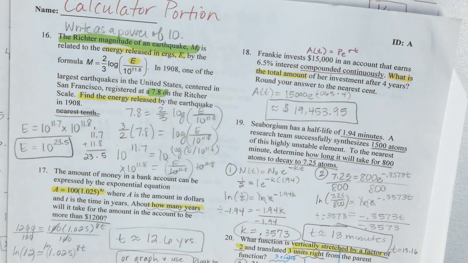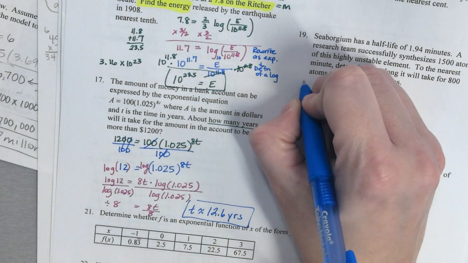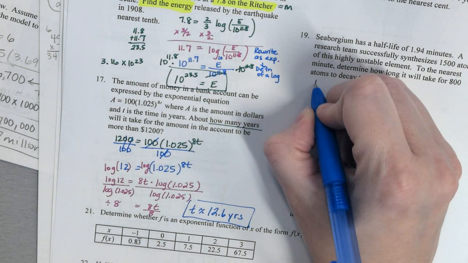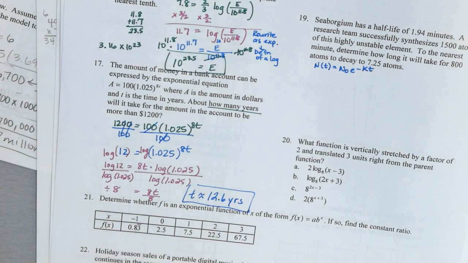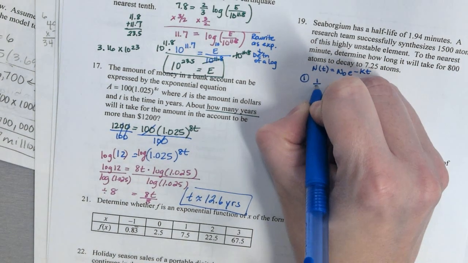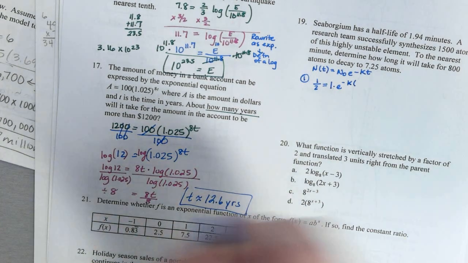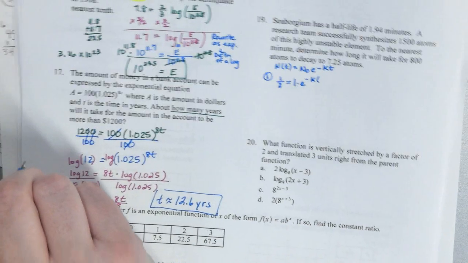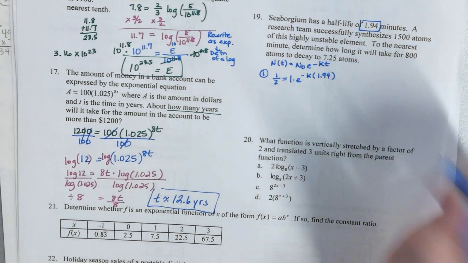All right, and then 19. So this is the half-life. When you're doing the half-life, the first step is always the same. This is what we did the other day. Also, this formula is going to be on your formula sheet. So know that that's going to be for the half-life. When I say the first step is always the same, I mean you're always setting 1/2 equal to 1, and then times e to the negative k. The only thing that changes is the t. So the half-life is the 1.94 minutes, and then we're going to solve this.